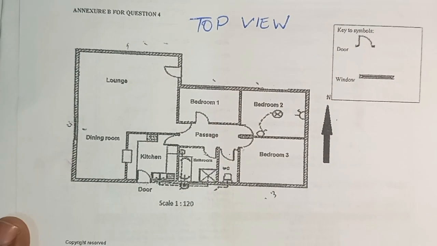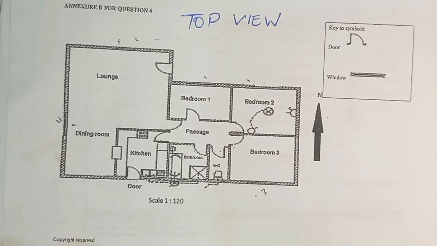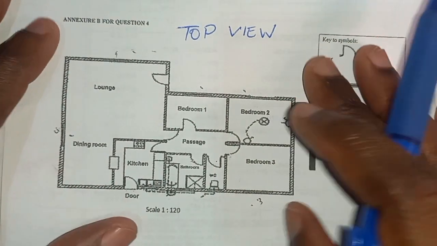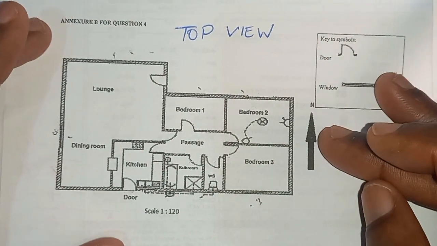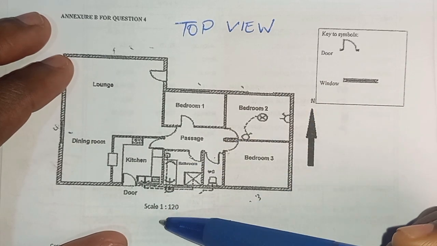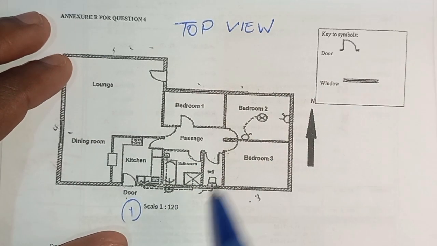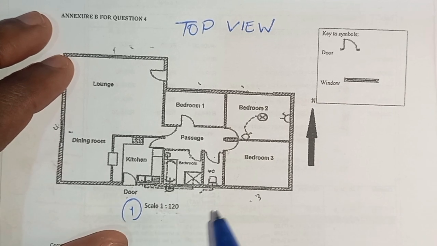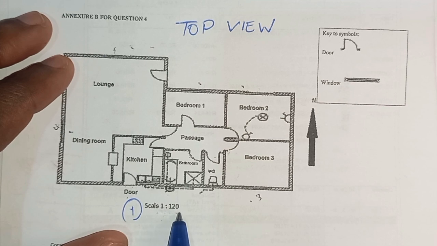Okay, so our house here, there are 3 things that I always look for when I get a plan and a map. One of them is a scale. So I look for my scale and I found it here. And I asked myself, what type of scale is this? This is a ratio scale. How do you read it? 1 centimeter on the map represents 120 centimeters on the real ground. Or you can say 1 millimeter on the map represents 120 millimeters on the real ground.